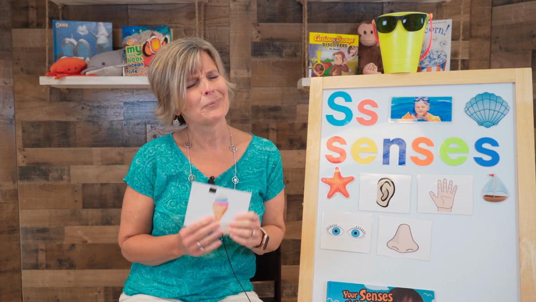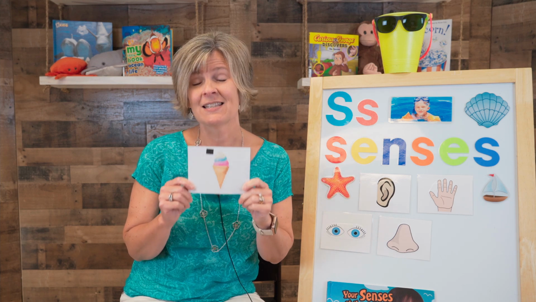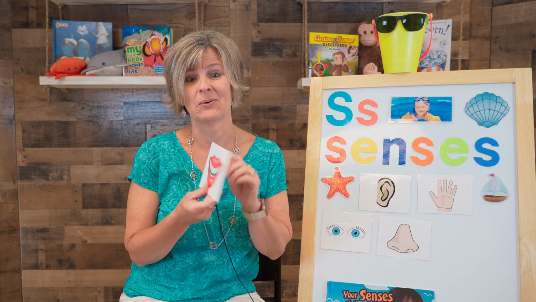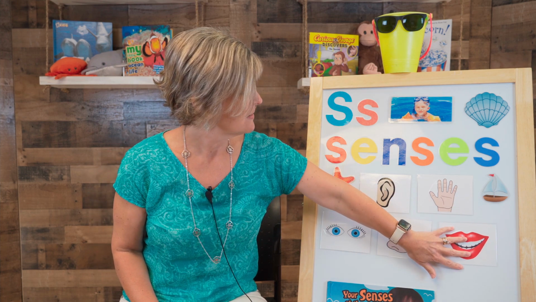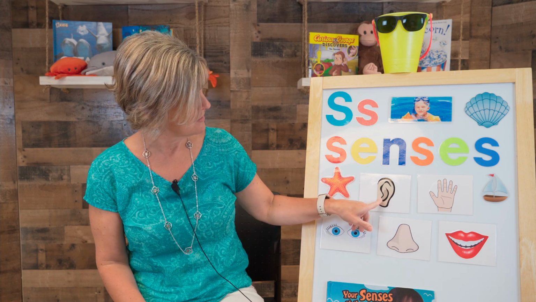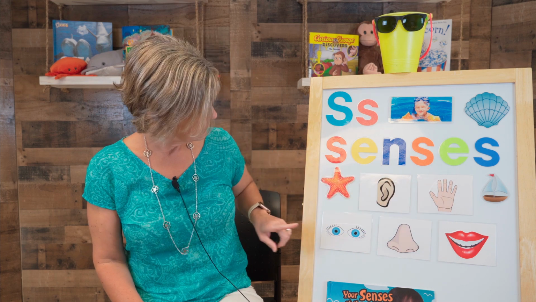Now this last one is probably my favorite. East, west, north, and south. To eat or to taste this sweet treat, you must use your mouth. Right, our tongue and our mouth help us to taste things. And that's another way we learn about the world around us. So these are our 5 senses. 1, 2, 3, 4, 5. Hearing, touching and feeling, seeing, smelling, and tasting. Okay, so we are going to be looking at all different ways we can use our senses as we go throughout our program today and as you just go throughout the world in your day-to-day life.